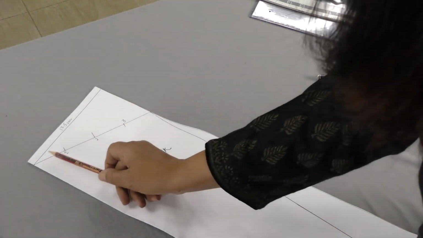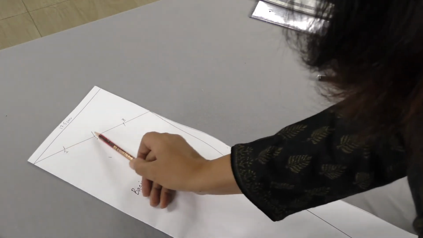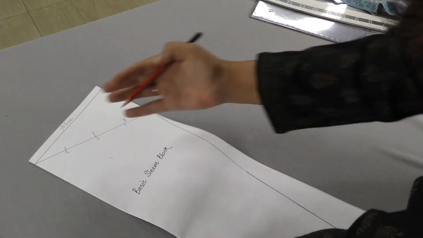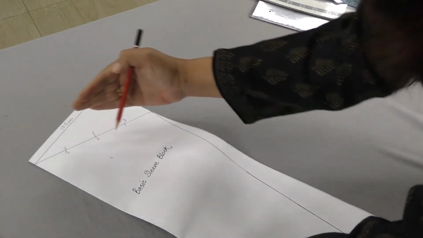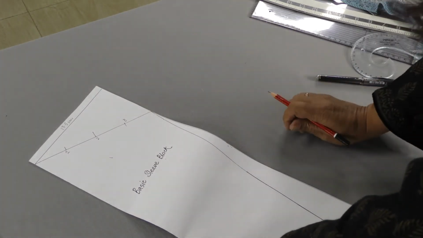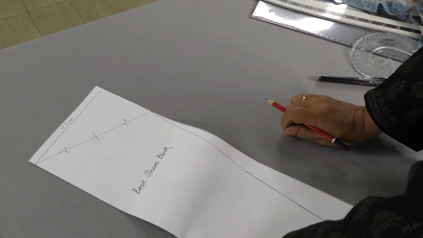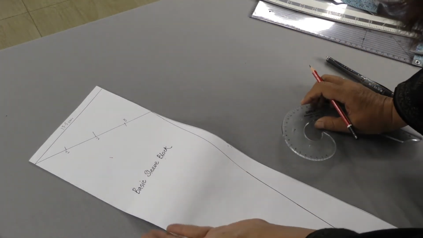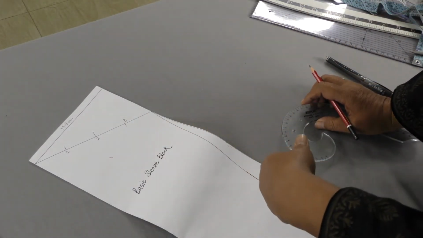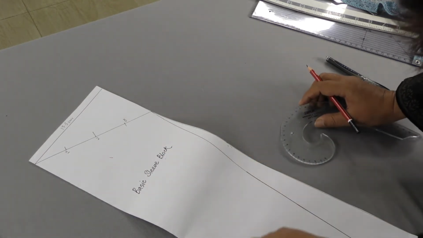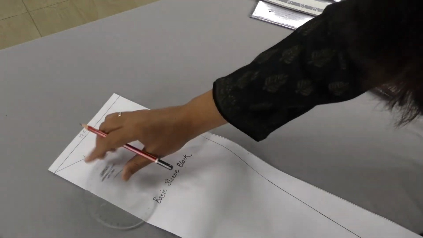Now we have to connect these points in two separate curves. One curve would form the back of the sleeve. The other curve would be the front sleeve. So as we know that the front curve of the sleeve is deeper than the back curve. So first we will make the back curve.